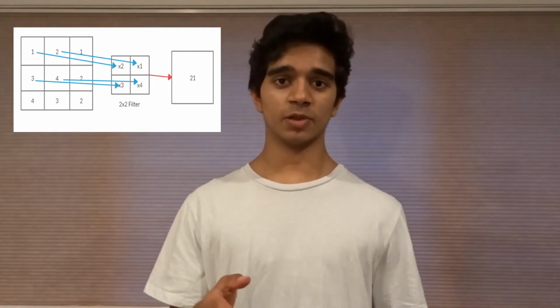The output of the top left pixel is going to be 1 times 2, you're going to get 2. Top right is going to be 2 times 1, you're also going to get 2. Bottom left, you're going to get 3 times 3, which is 9. And bottom right, you're going to get 2 times 4, which is 8. Now it's going to sum all of that, which is 21, and put this into a new matrix. So think about it as sort of a flashlight, which has a very focused beam, and it's passing over the image, allowing you to read it.